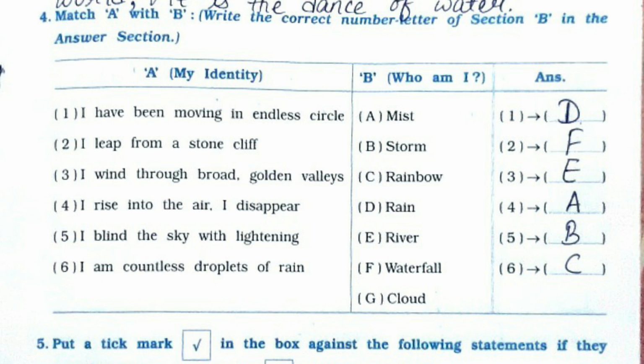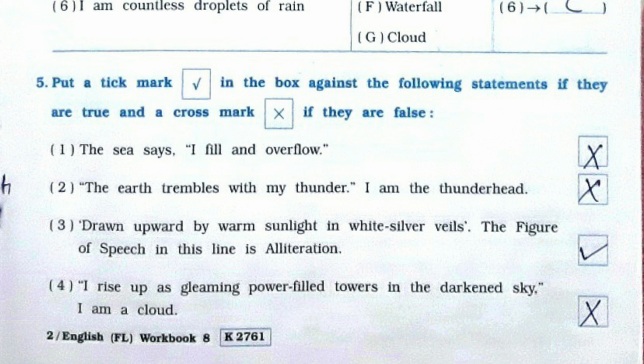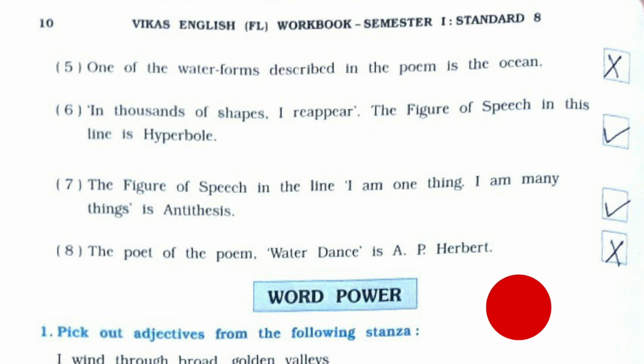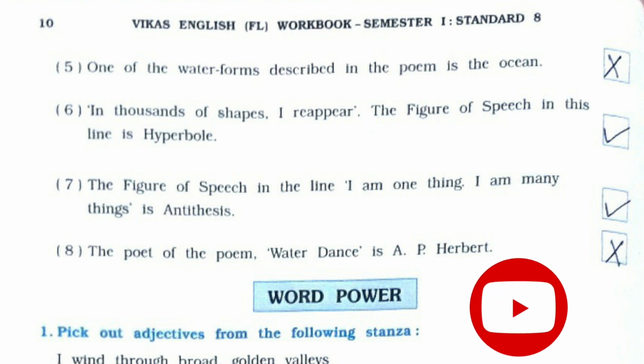Fifth, I blind the sky with lightning. It's option number B, storm. Sixth one, I am countless droplets of rain. It's option number C, rainbow. Now, question number 5, that is true or false. In that, first and second are false. Third one is true. Fourth one is false. Fifth one is false. Sixth and seventh are true. And eighth one is also false.